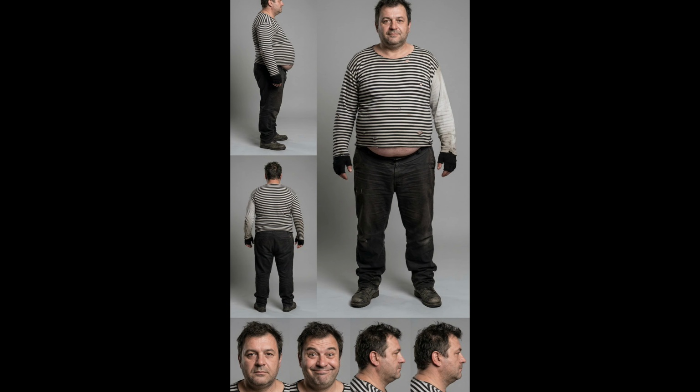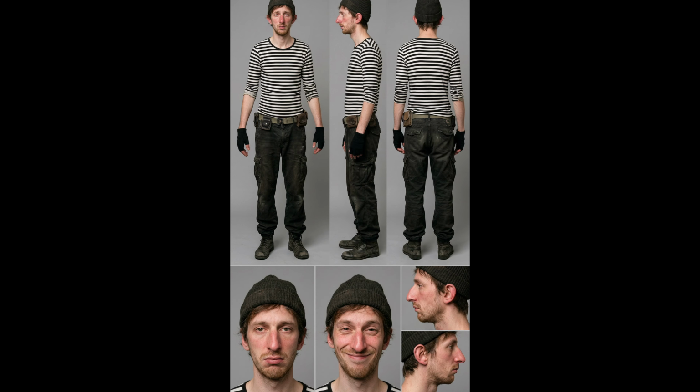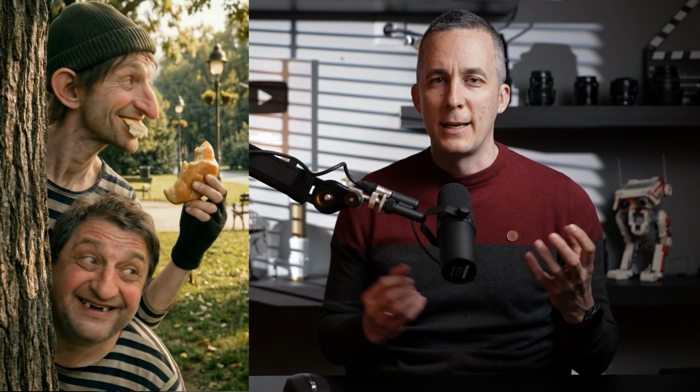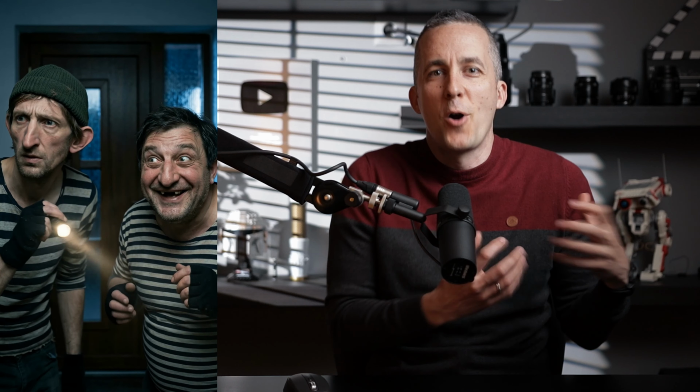After that, it's time to generate all the images. First, we generated our characters. We went through several different iterations until we nailed the look and feel of these two burglars. One is a short, fat one, and he's like a boss in this gang of two, and he likes to eat a lot. Obviously, this is why he is so fat.